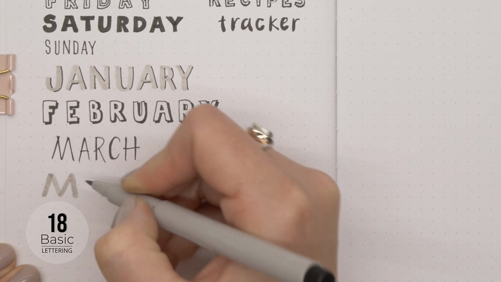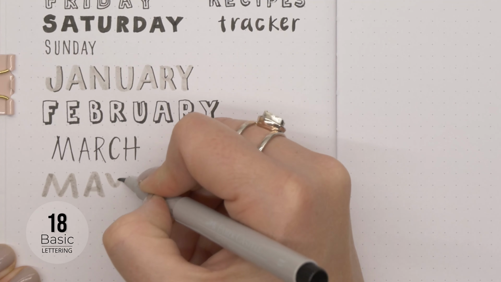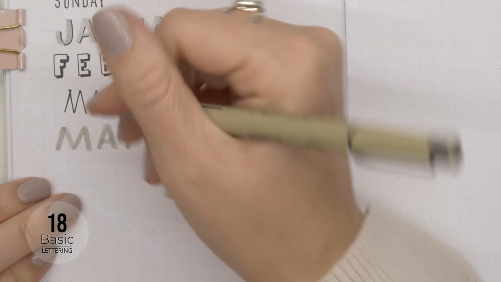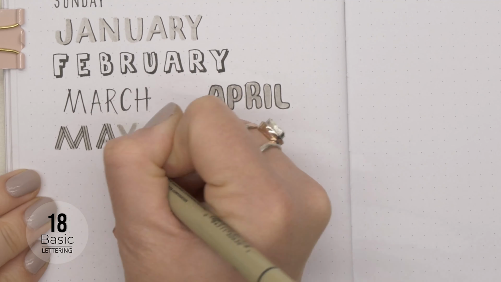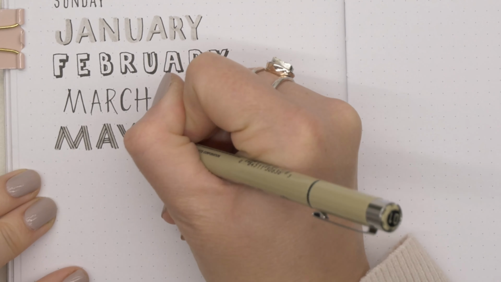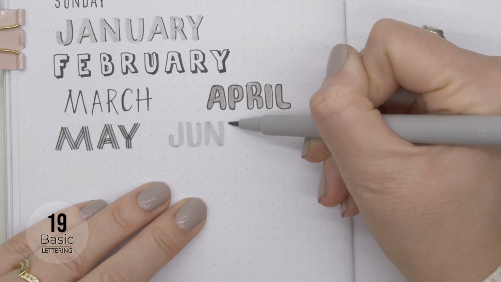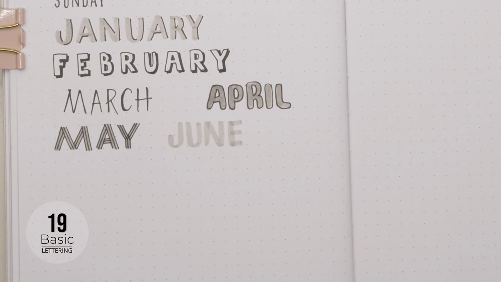Number 18 is one of my personal favorites. So you start with the shape using your marker and then just fill in the strokes using lines. So I always start on the right-hand strokes and then meet them with the lines on the other side. Hope that makes sense, but you can see how I'm doing it here.